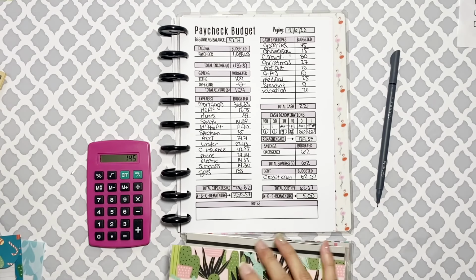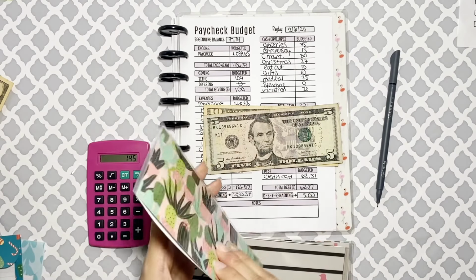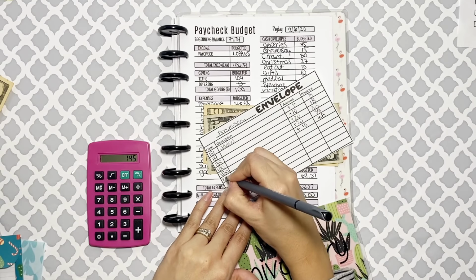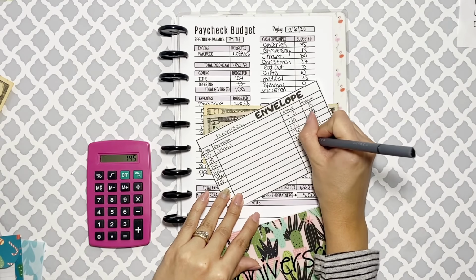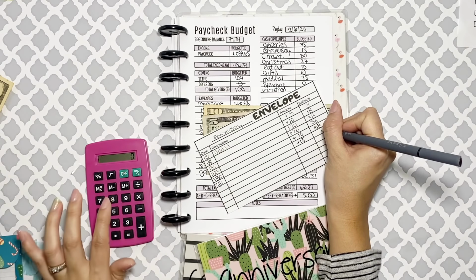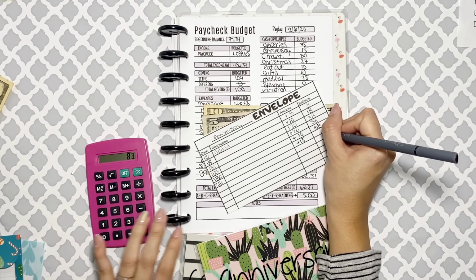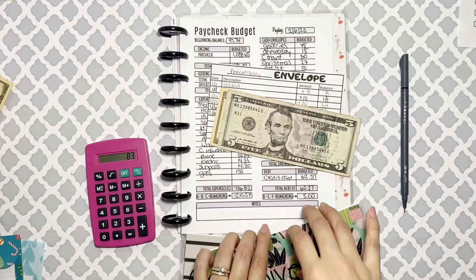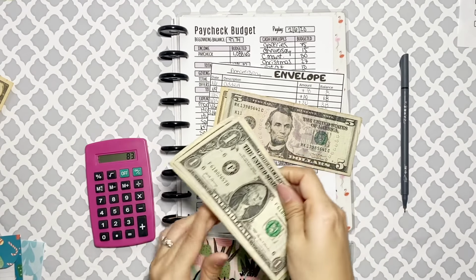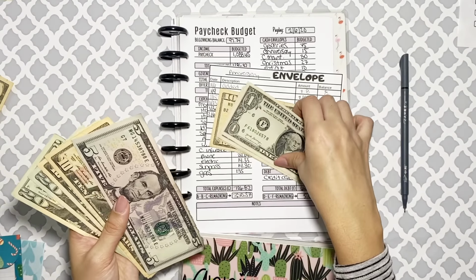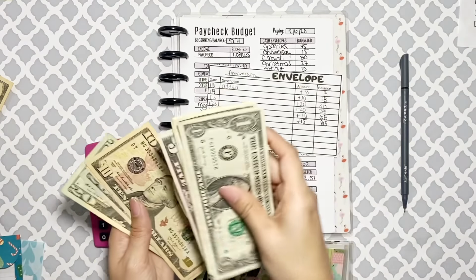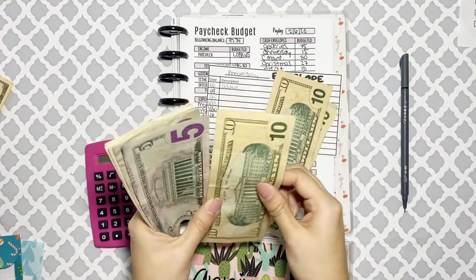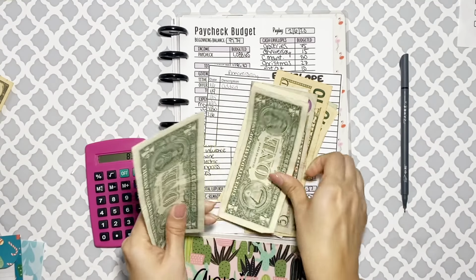Anniversary is getting 15. $68 plus 15, it should be 83 in this cash envelope. $20, $40, $50, $60, $70, $75, $80, 1, 2, and 3.